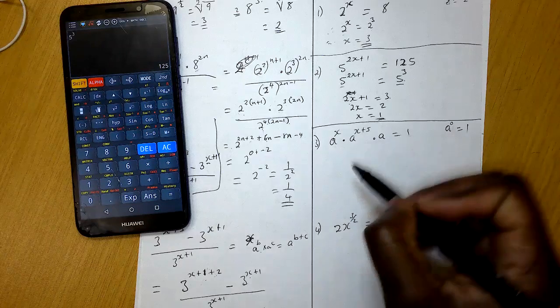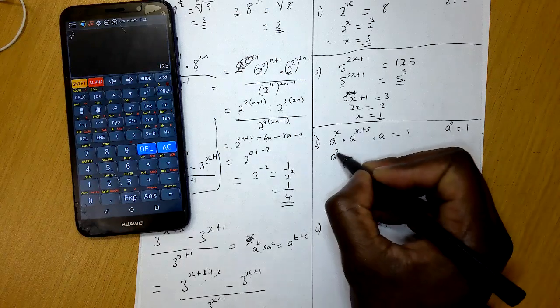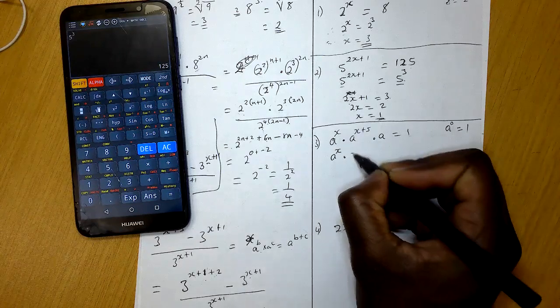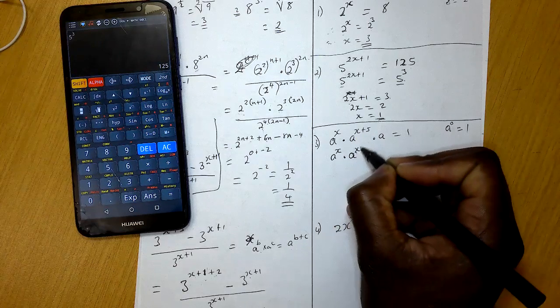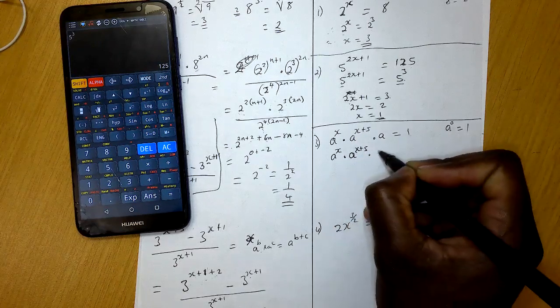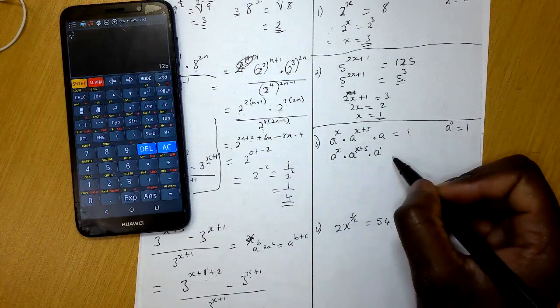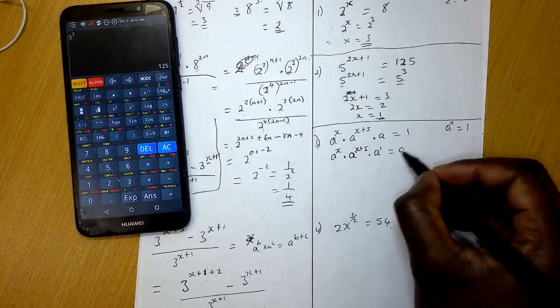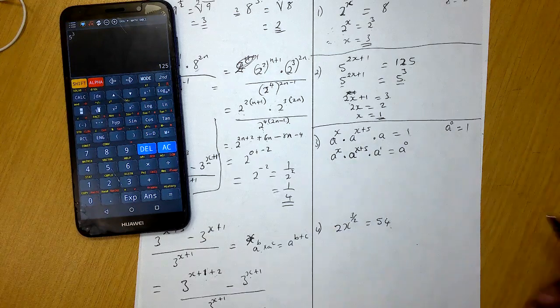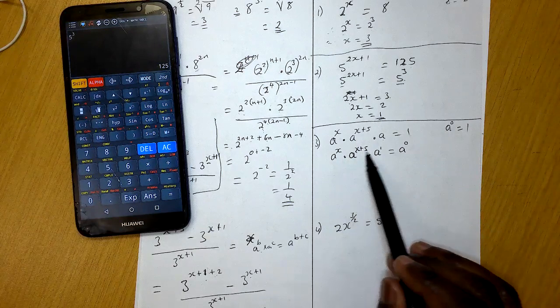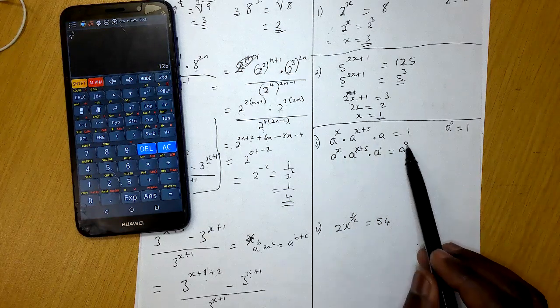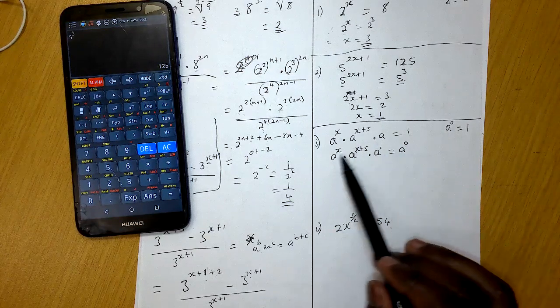We're going to say it's a to the power of x times a to the power of x plus 5 times a, and when it's just a like that, it's a to the power of 1, just for you to understand. Then a to the power of 0. Now, we're supposed to equate everything here, so we write all the powers.